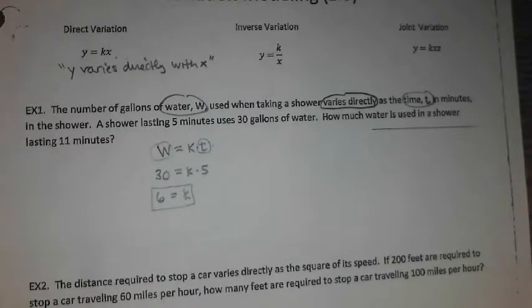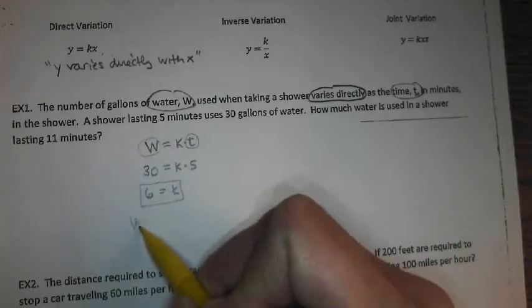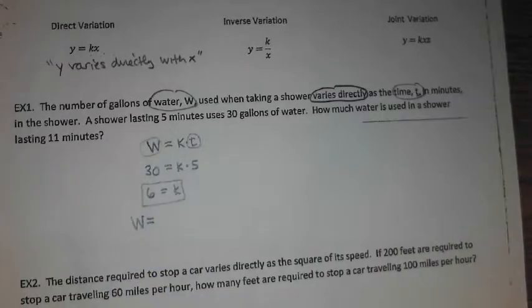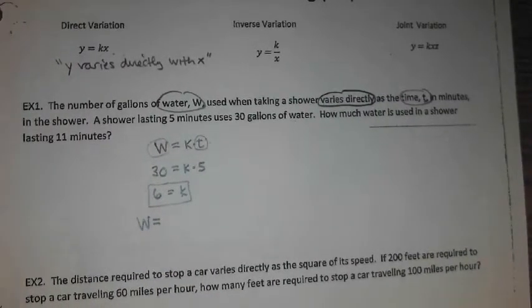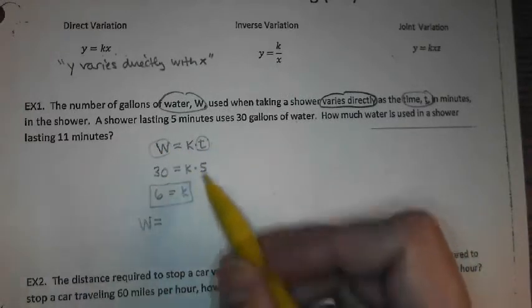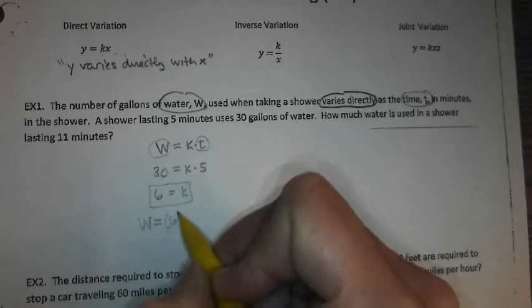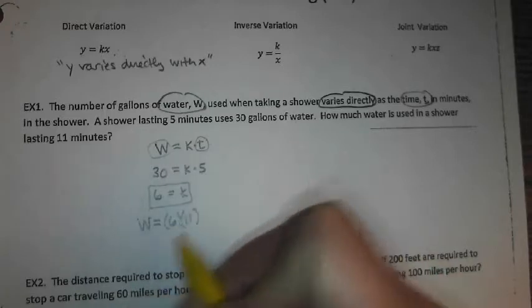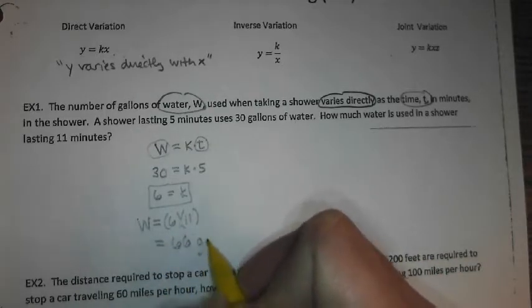Now that we know K, we can answer their question. How much water is used in a shower that lasts 11 minutes? K is 6 times T is 11 minutes, and we get 66 gallons.